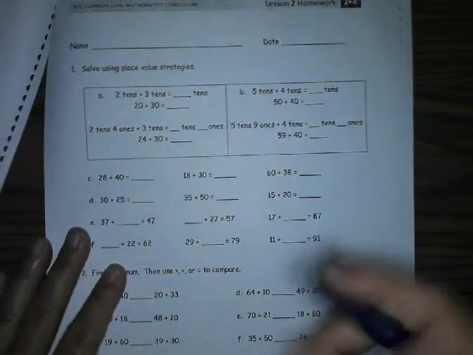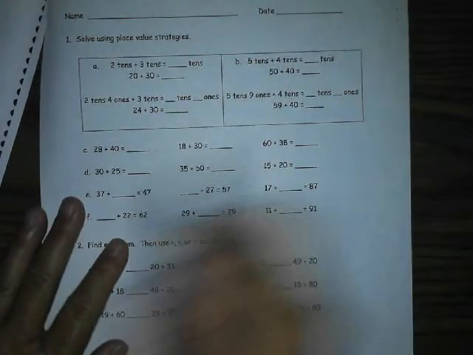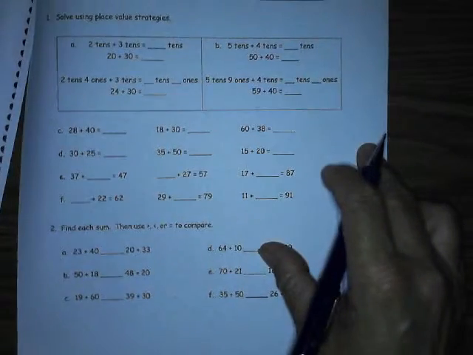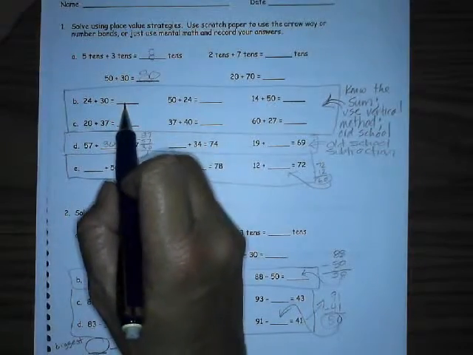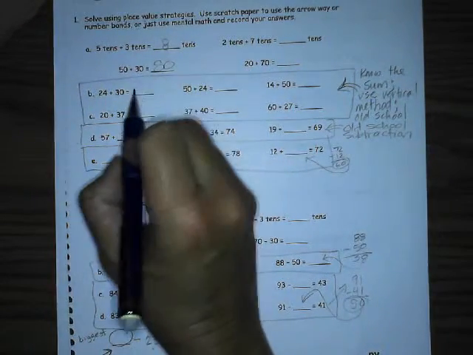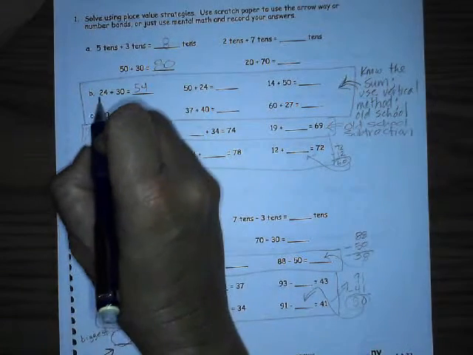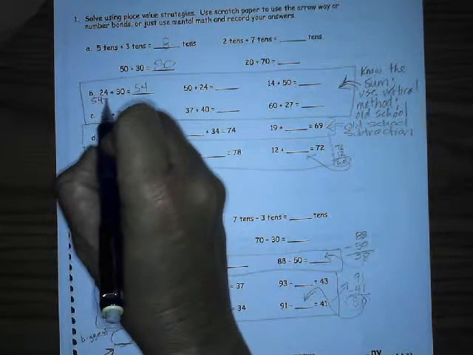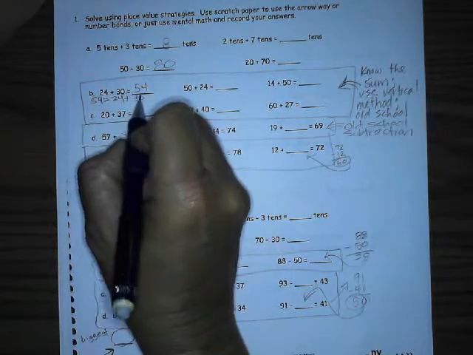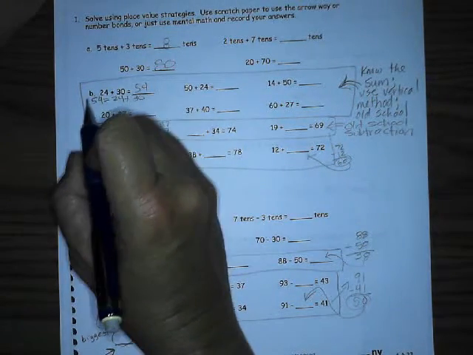Now, we do on the test, however, have where the answer comes first. So what I would do on these practices, I would just flip this around. In fact, I think I'm going to have the kids practice this strategy. Once you get the answers of this, kids, like 24 plus 30 is 54, I want you to rewrite this with the answer first. 54 equals 24 plus 30. You're basically just flipping this stuff around.